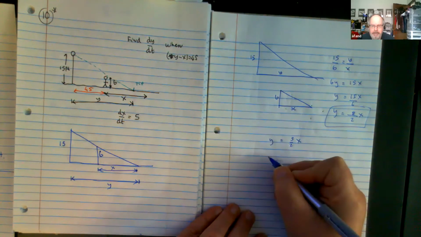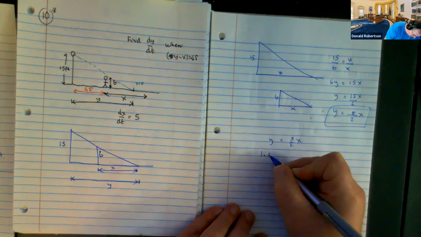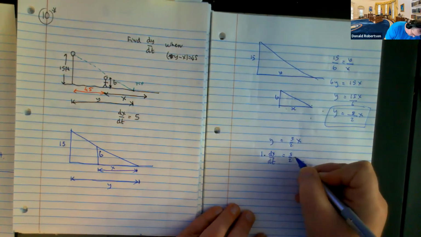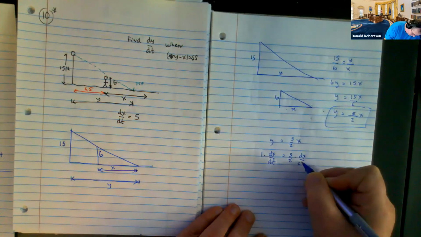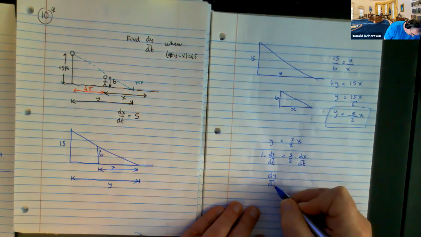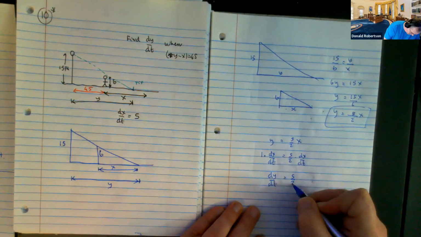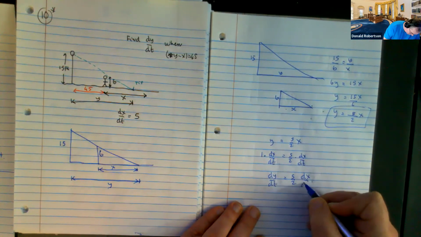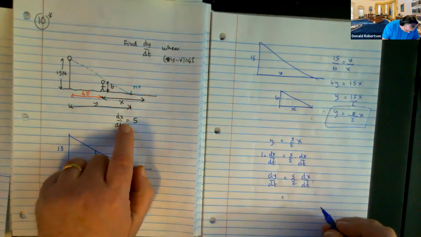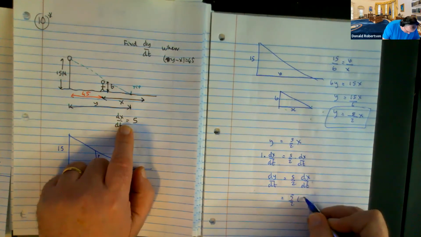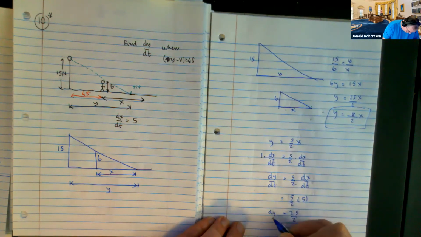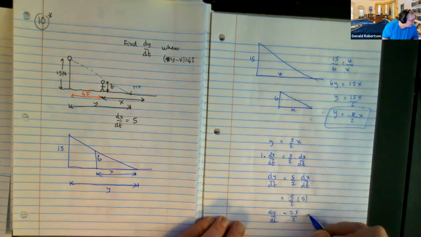Differentiate everybody with respect to t. This guy gets you 1 dx by dt, and this guy gets you 5 halves times dx by dt, which means that dy by dt is simply 5 halves dx by dt. And I know what dx by dt is. They told me it was 5. So the answer that we're looking for is actually that number there, and it's feet per second.